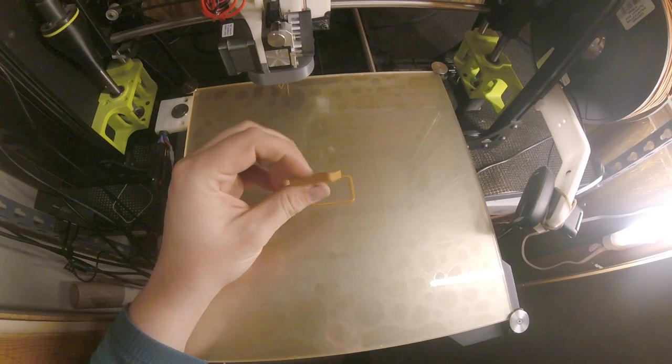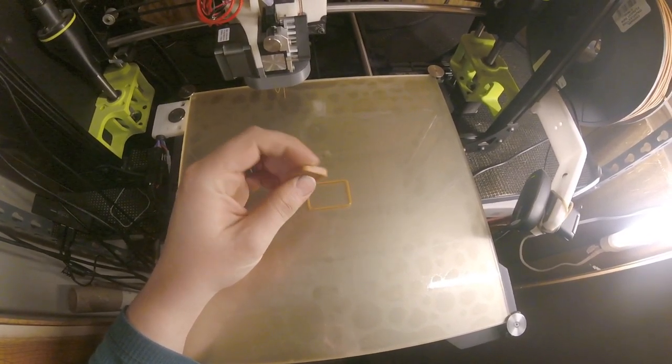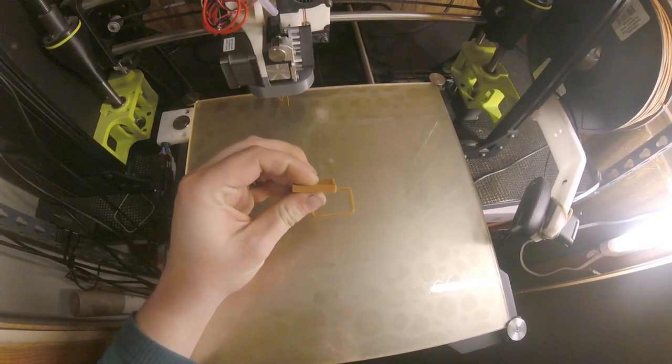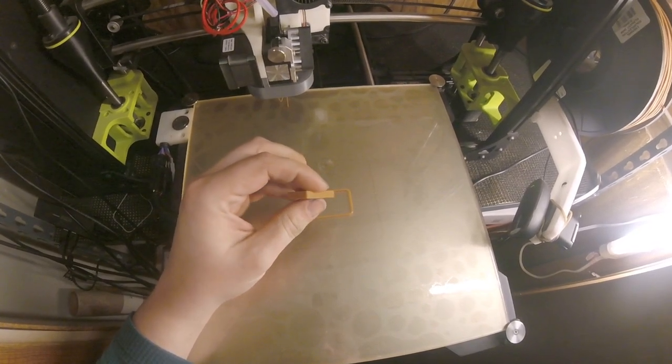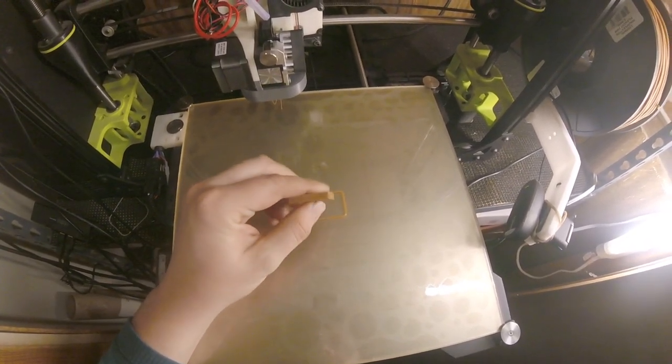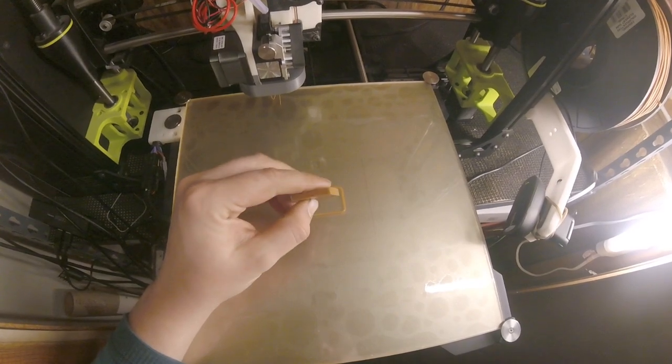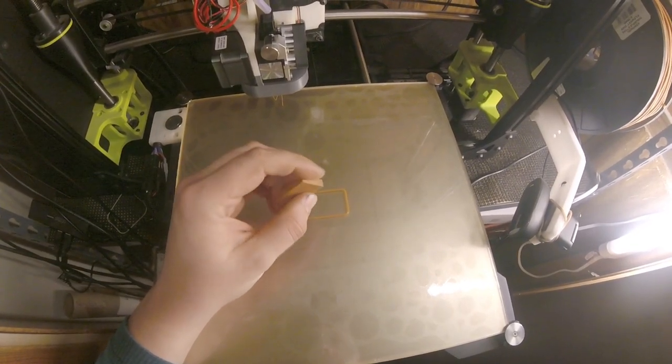So this gate is actually at my mom's house, which is about 40 minutes away from us, so it'll be in another video or image where we actually see how this turned out, probably in the next 3D printing vid.